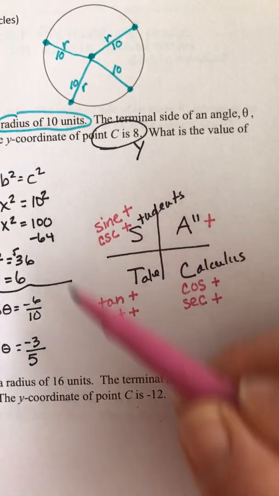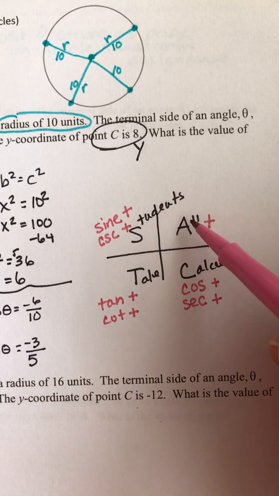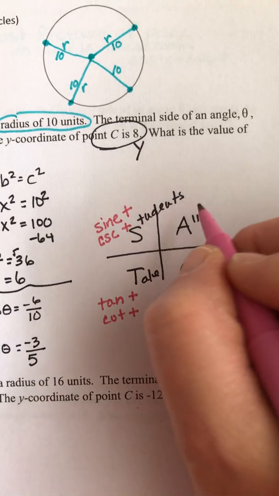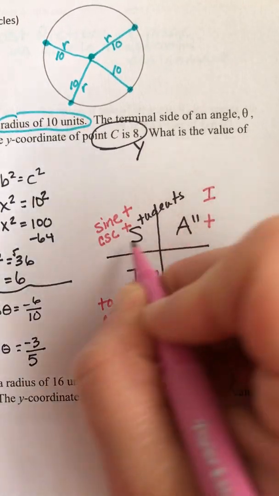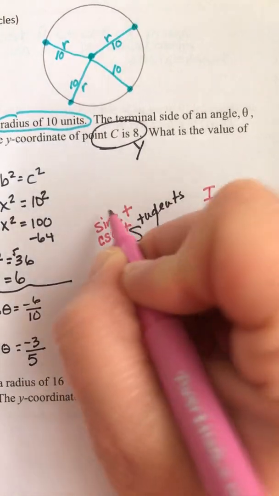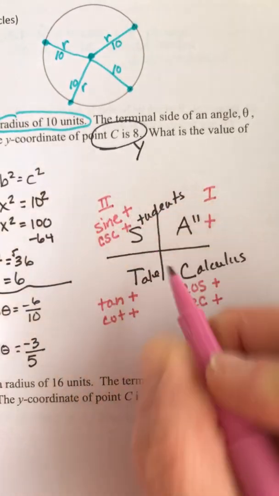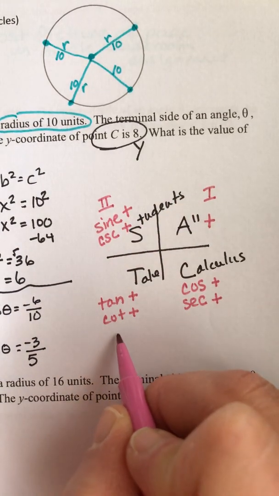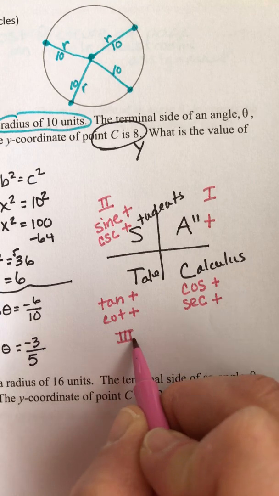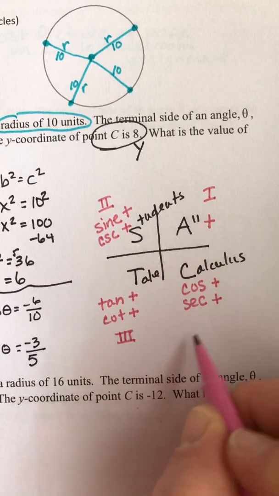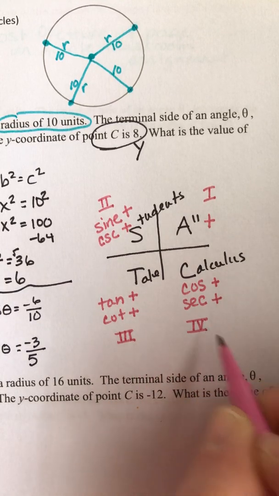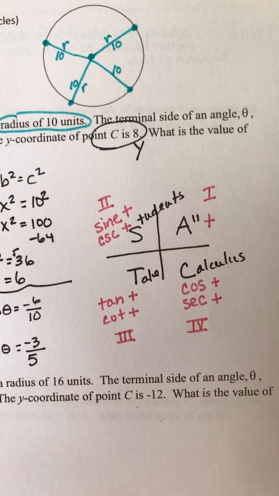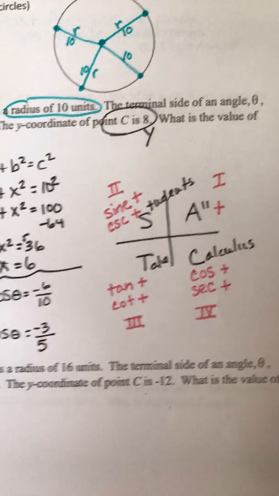So how can we double check that we have our signs right? All the trig functions are positive in quadrant 1. Just sine and cosecant are positive in quadrant 2. Tangent and cotangent are positive in quadrant 3. And cosine and secant are positive in quadrant 4. So we're just talking about the positives. Everything else would be negative, okay? So that's a cute little thing to know about.